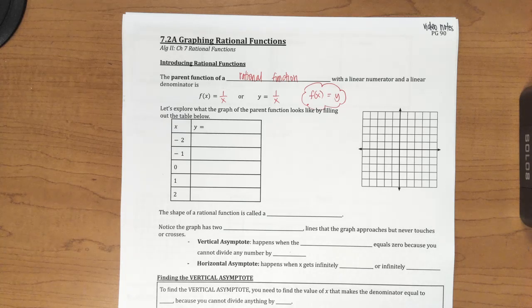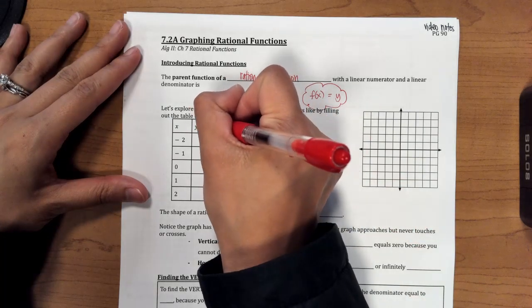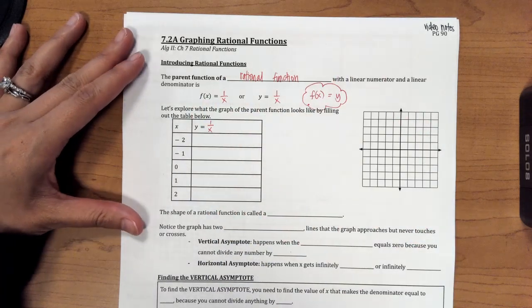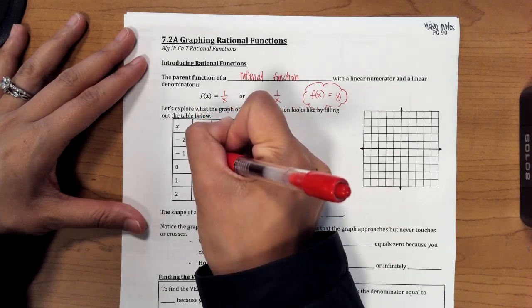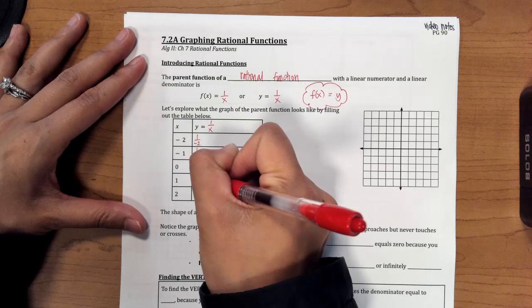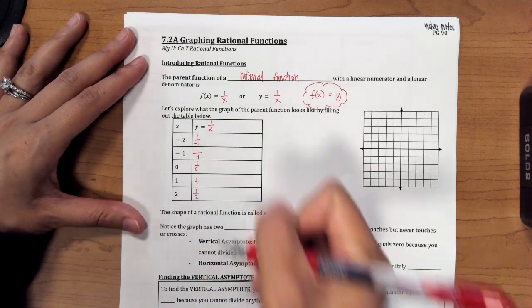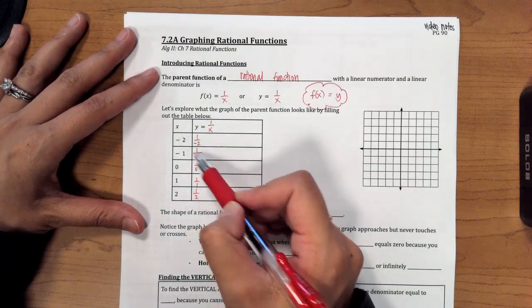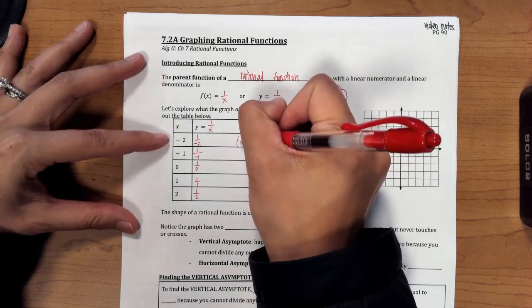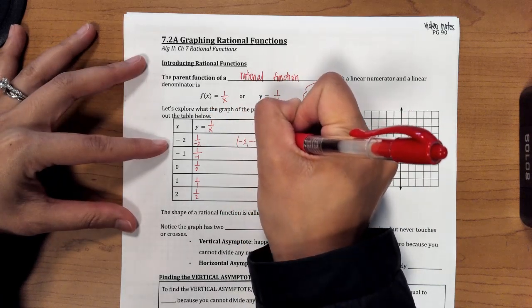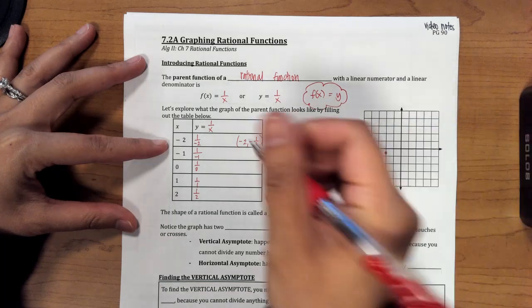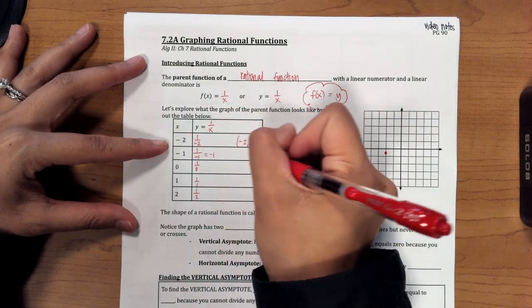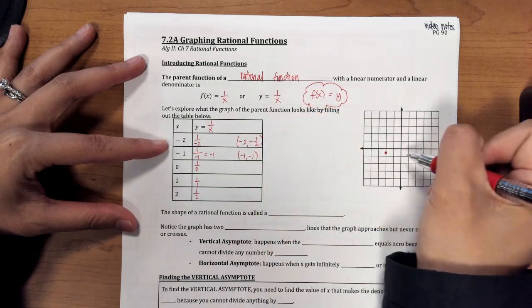So let's explore what this graph looks like, because we haven't done a rational function before, so we might not know what the parent function looks like. I can plug in -2, -1, 0, 1, and 2. All of the x's, I plug them in, and I'll get points like this: -2, -1/2, which is here. This one is equal to -1, so I have -1, -1.